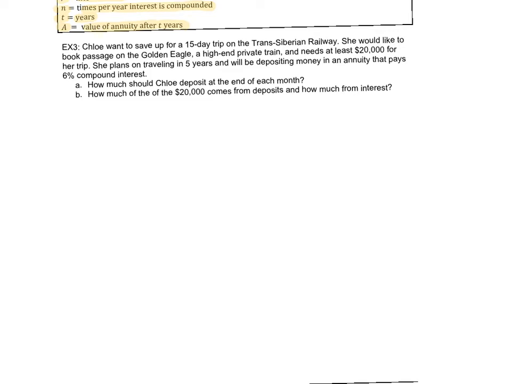So here, since she's depositing money monthly, we can assume that N is 12. Let's see, she's traveling in 5 years, so she needs that money at the end of 5 years. So the T would be 5.